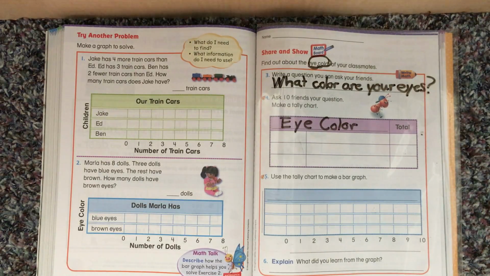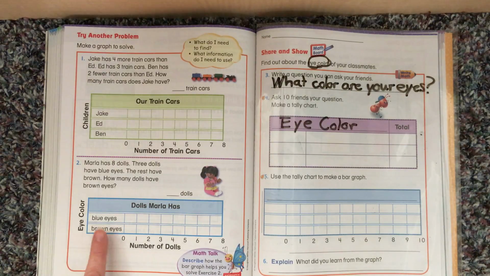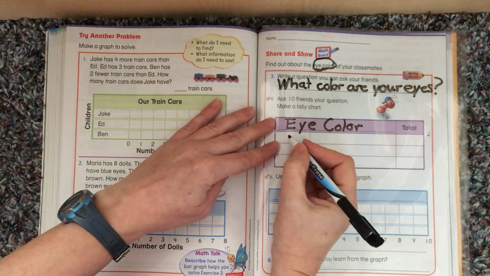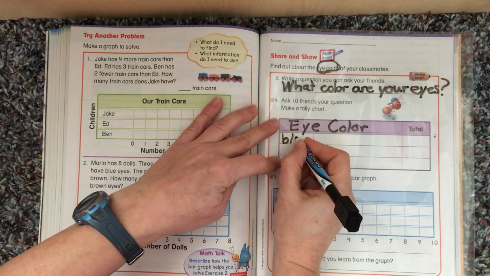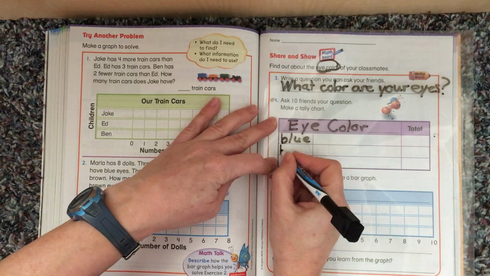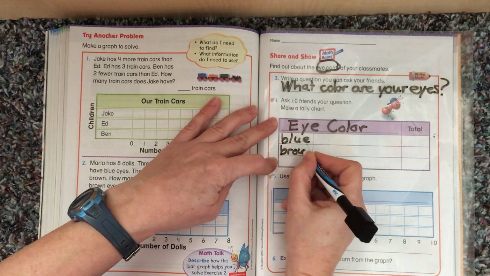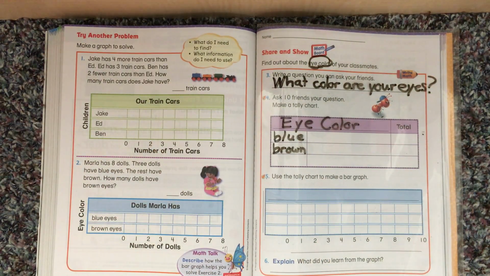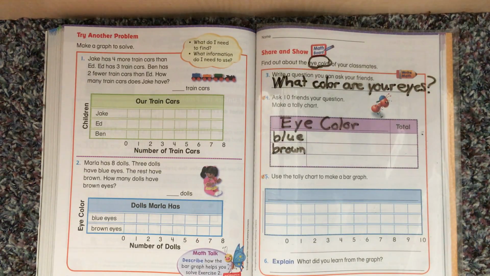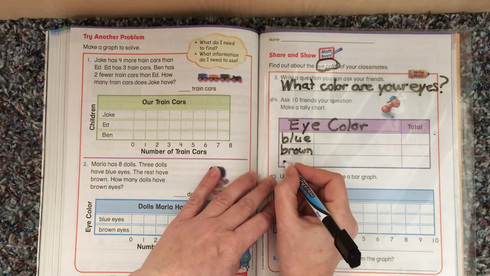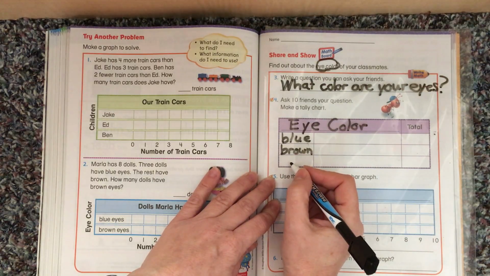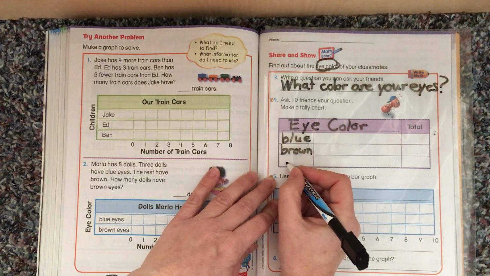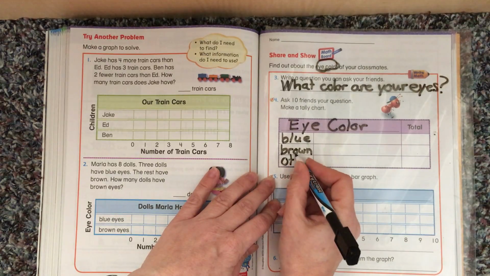Now, what color of eyes do your classmates most likely have? Well, just like the dolls, blue and brown are common. Blue, brown. What's another common eye color? Maybe green. Some people have kind of gray eyes. You could choose blue, green, you could choose gray, maybe hazel, or you could just write other.